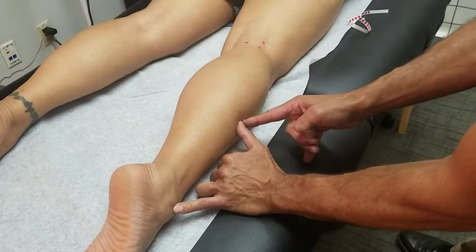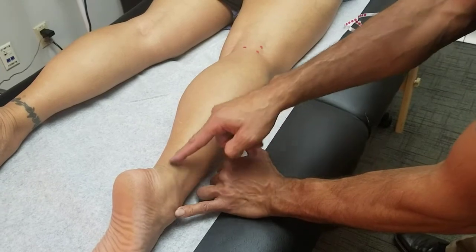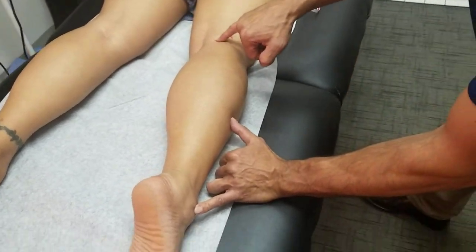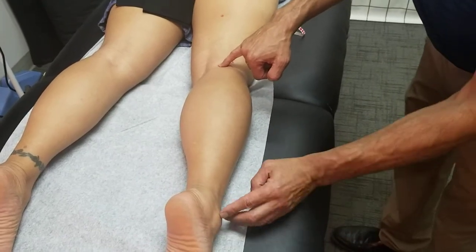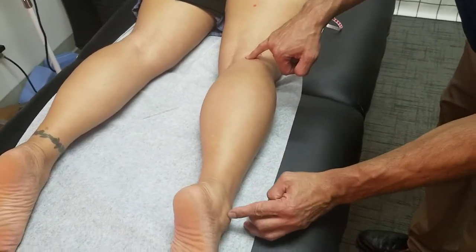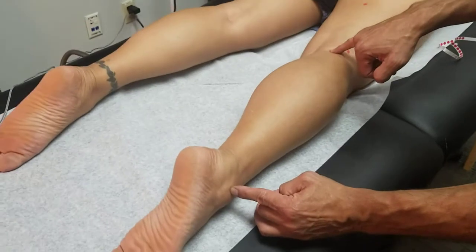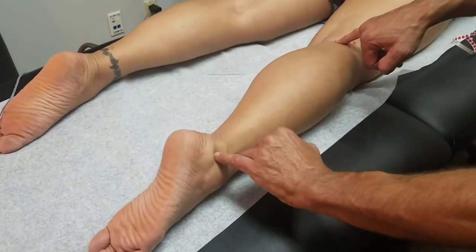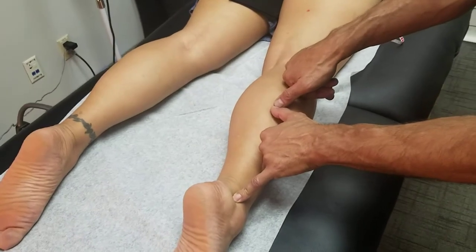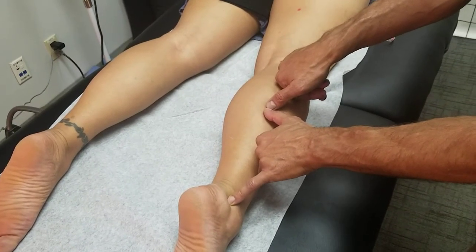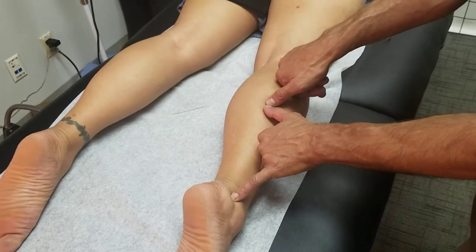So if we go on the bladder line, we have bladder 40 and then we have bladder 60, which we're going to describe in detail in a moment. It's at the same level as the prominence of the lateral malleolus, so we can measure from here as well, okay? So that's our line for what we call the bladder distribution on the lower leg.